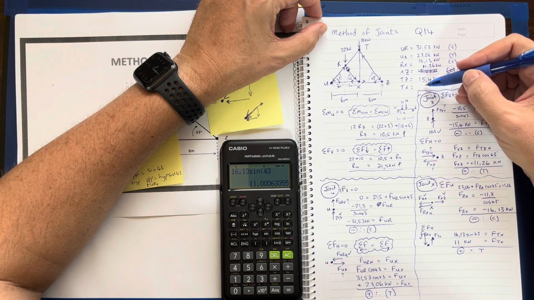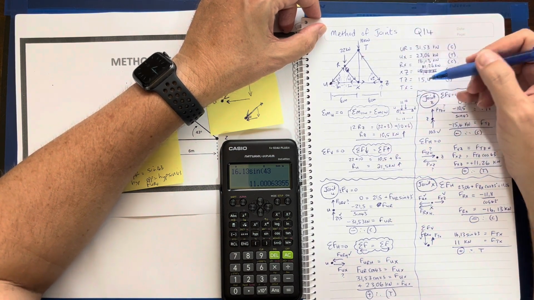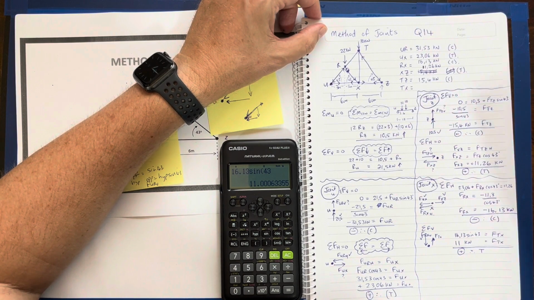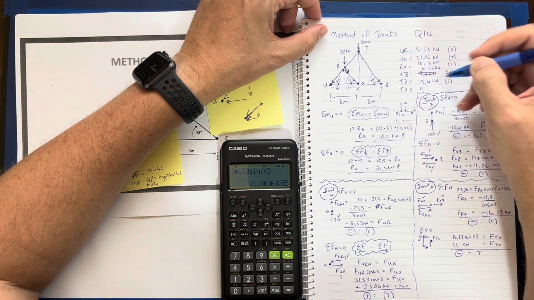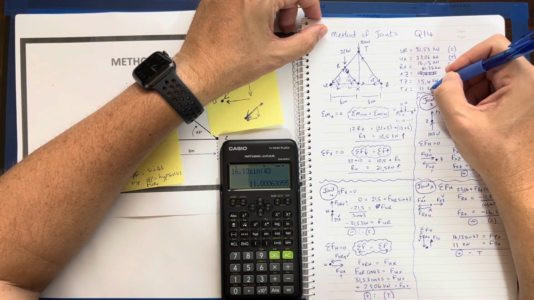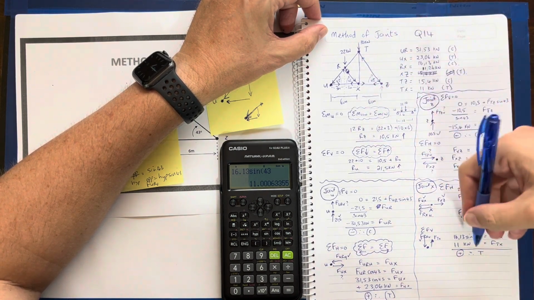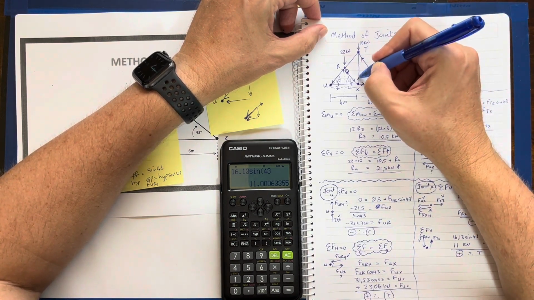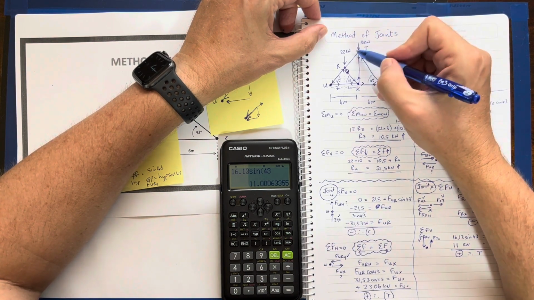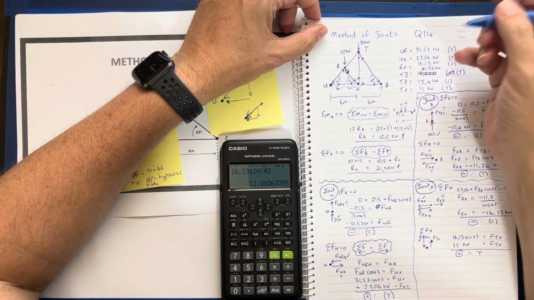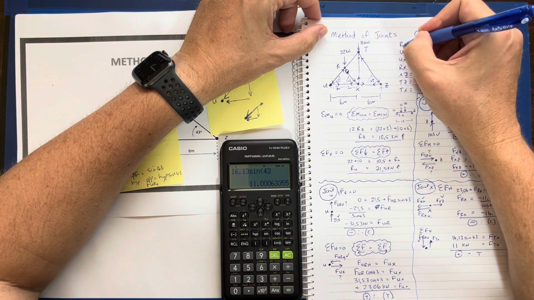Yeah, I actually left one out here. There's not 7, there's 8 there. 11 kilonewtons in tension. So it is in tension. Tension is moving away. I forgot to put RT. I'll put it up here.